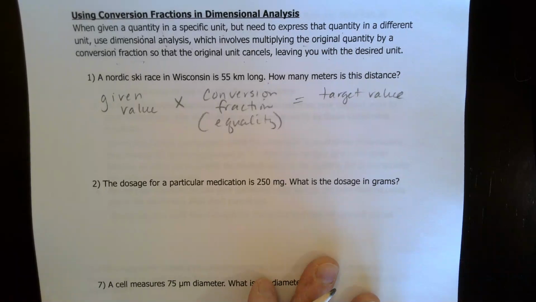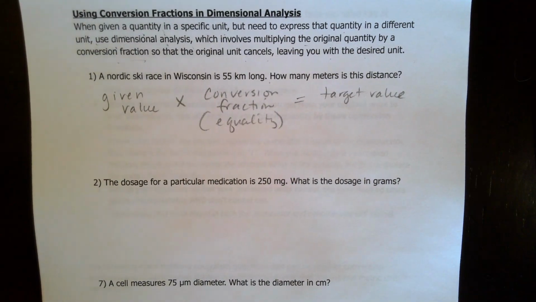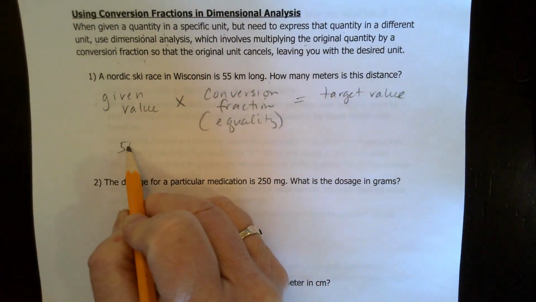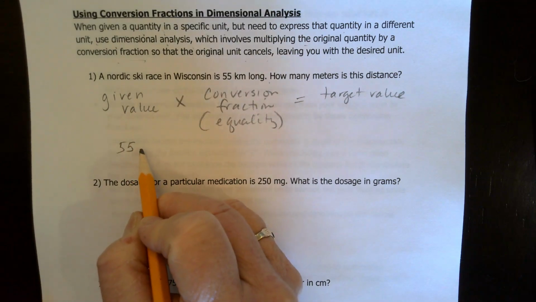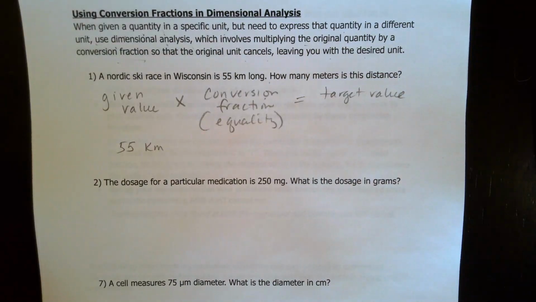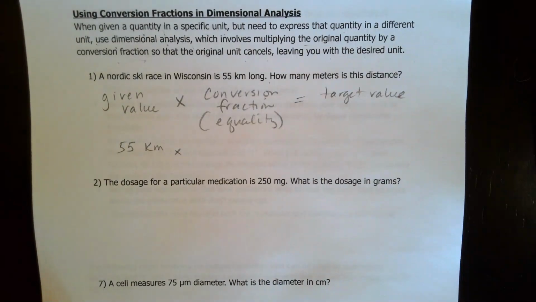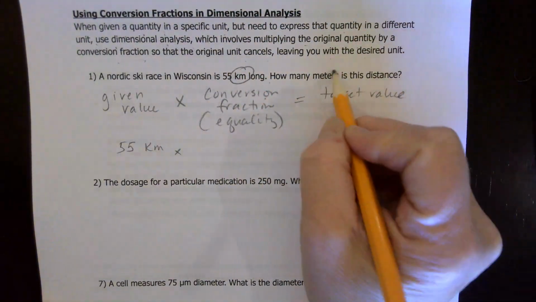So if we look at this first example, a Nordic ski race in Wisconsin is 55 kilometers long. How many meters is this distance? Now, you may have an intuitive sense of how to do this calculation, but how do you convince someone that that's the right calculation to do? So the idea here is you start with the given quantity, the given unit, so 55 kilometers. We're then going to multiply by a conversion fraction that will convert between kilometers and meters.